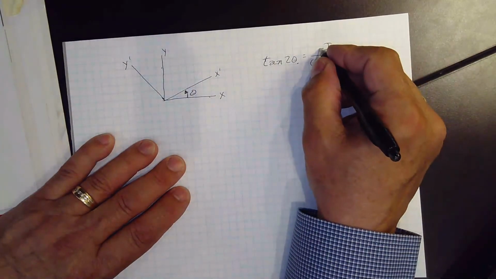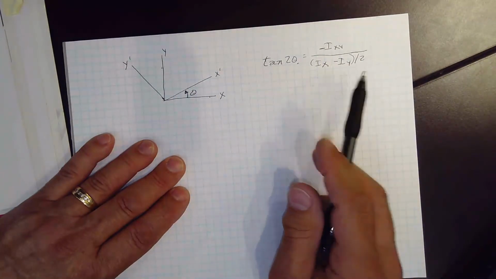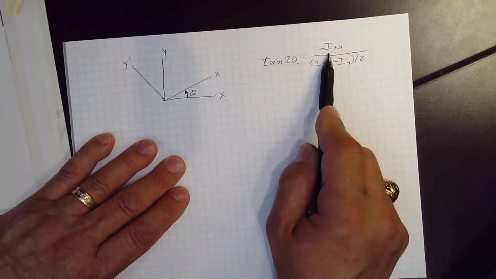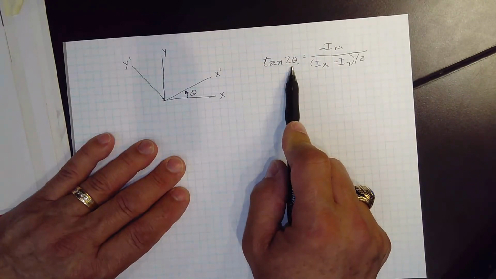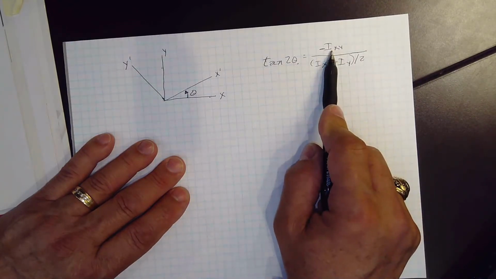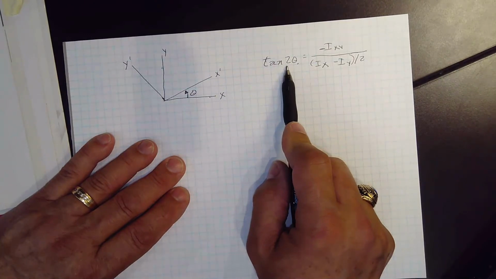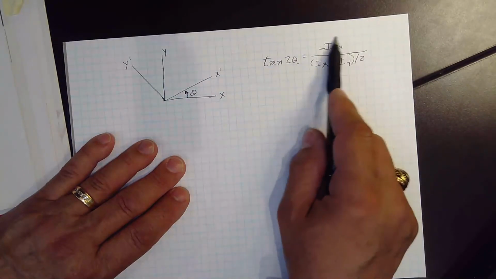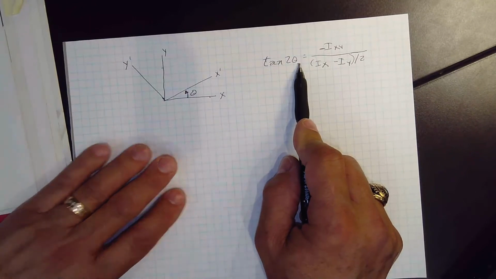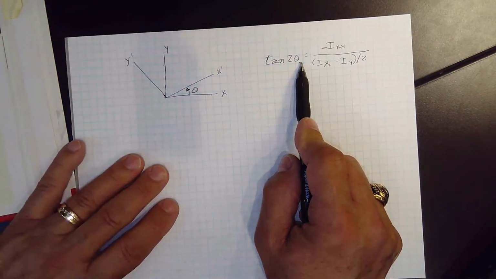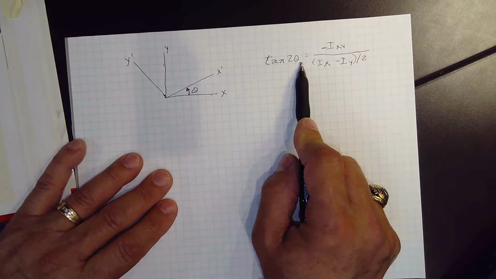You can see right away that if we have double symmetry and Ixy goes to 0, then theta goes to 0, which is what we wanted. If you just had a rectangle with Ixy of 0, that is the principal axis. But if you have a value for Ixy, then that principal axis is rotated. What if we want to know where that axis is?